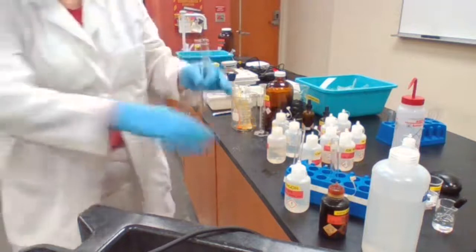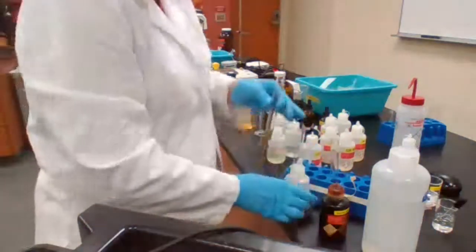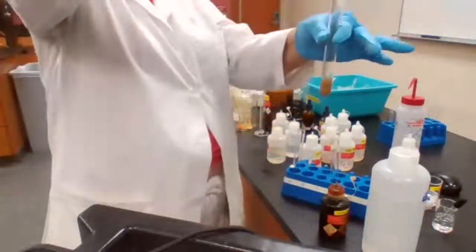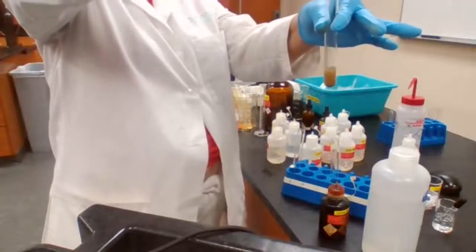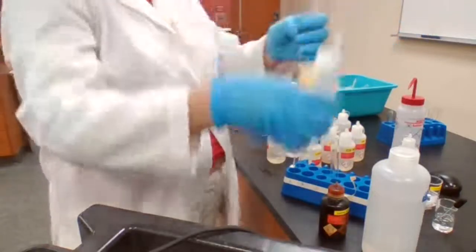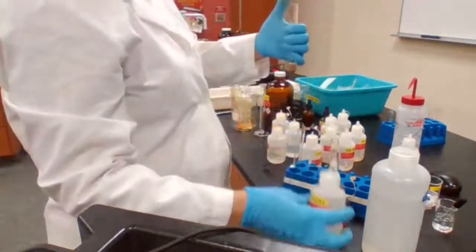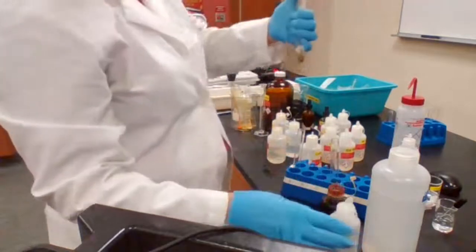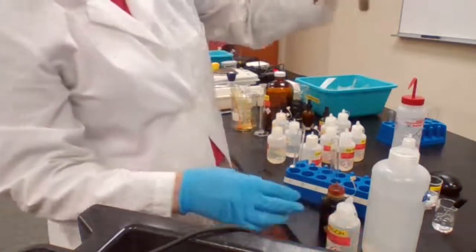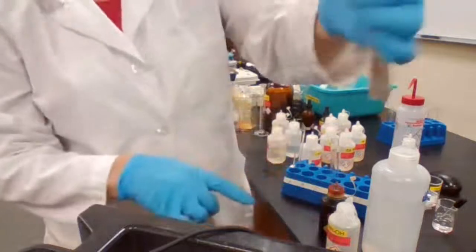I'm going to finish this part first before I show you the ester. So I have to add enough and shake until it dissolves. It has to turn clear again.